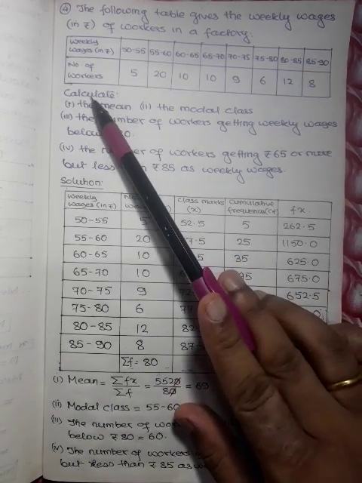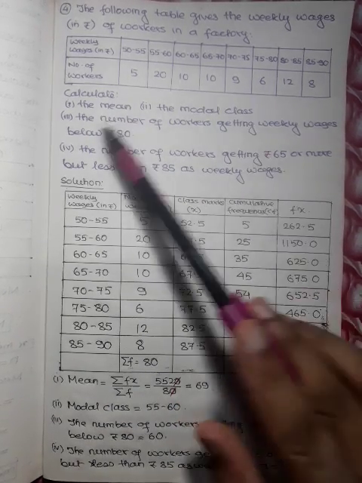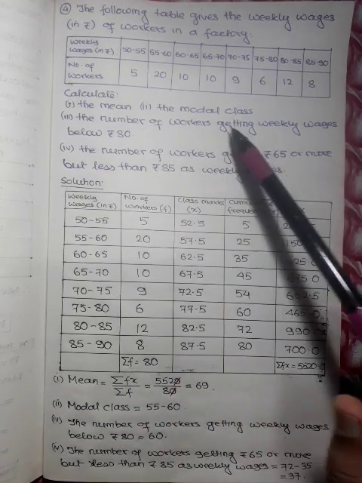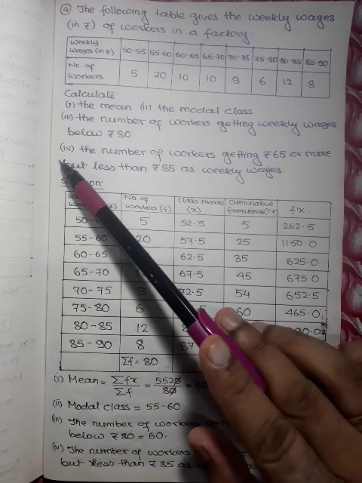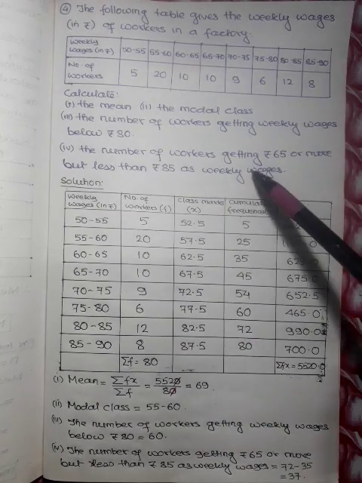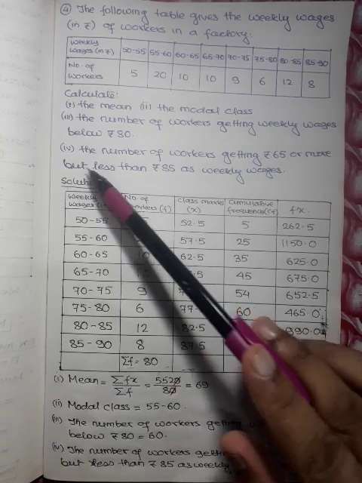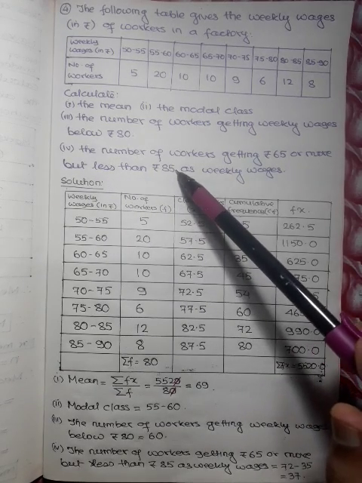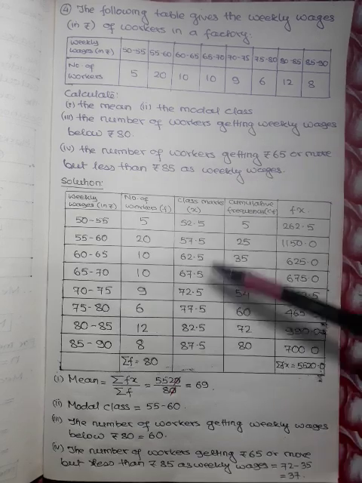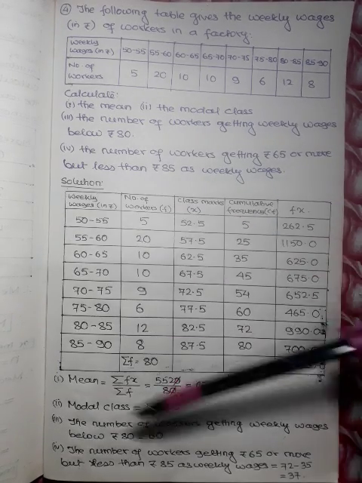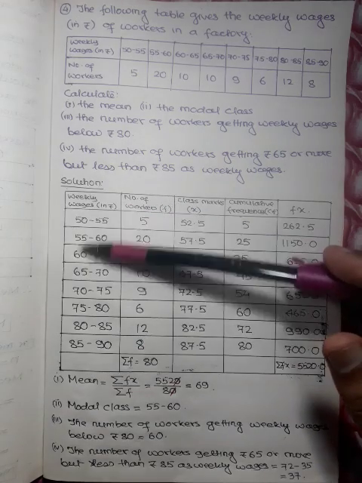Now, we are asked to calculate, number 1, the mean. Number 2, the modal class. Number 3, the number of workers getting weekly wages below rupees 80. Number 4, the number of workers getting rupees 65 or more but less than rupees 85 as weekly wages. Again, we can do this in a single table only. Let us make the table like this, where the first column is your class interval, that means weekly wages.